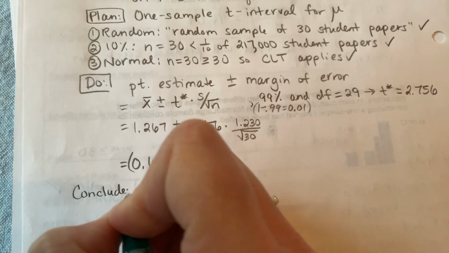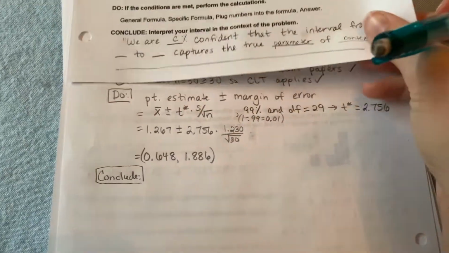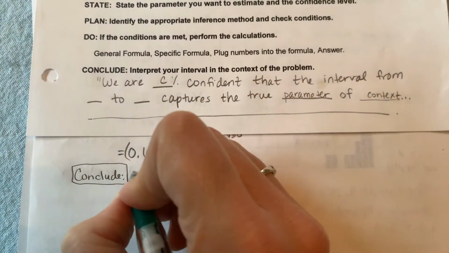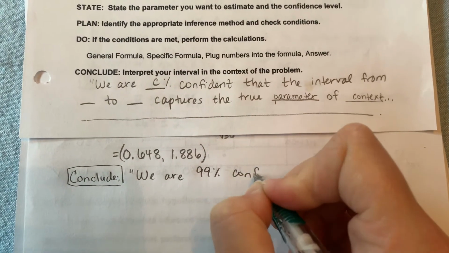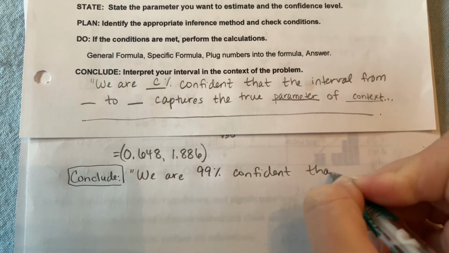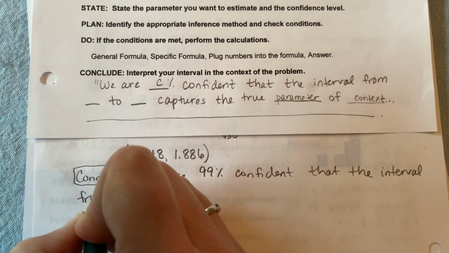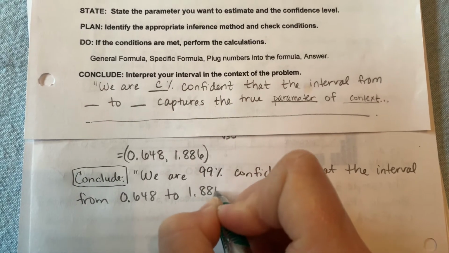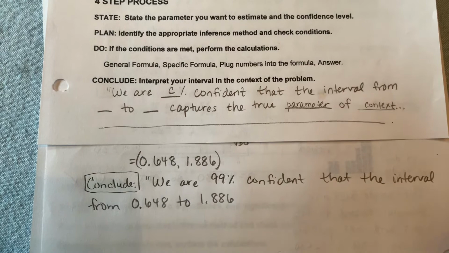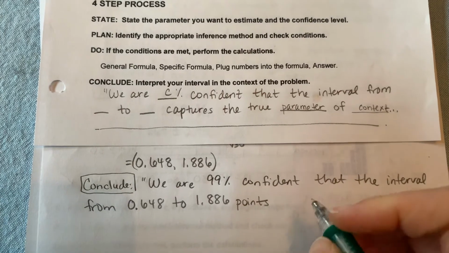The conclude step for intervals is just to interpret the confidence interval. Interpret your interval in the context of the problem. So that's that sentence we put here at the bottom. We are blank % confident. So we are this time 99% confident that the interval from 0.648 to 1.886. Maybe we can put points as our units here. Remember, this is a score on an AP exam question. So I'm going to put points.